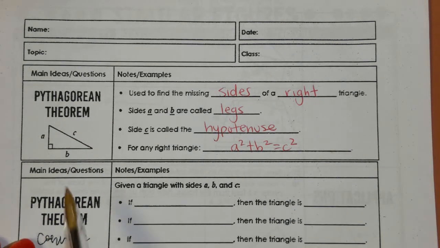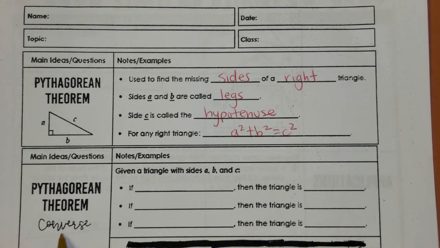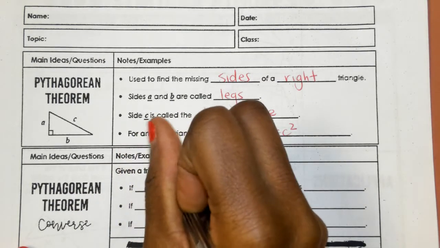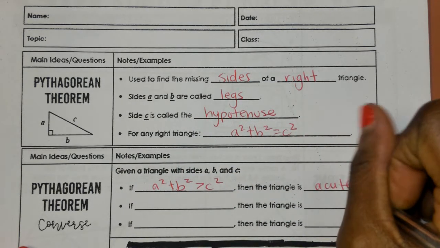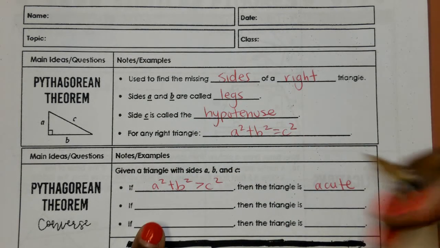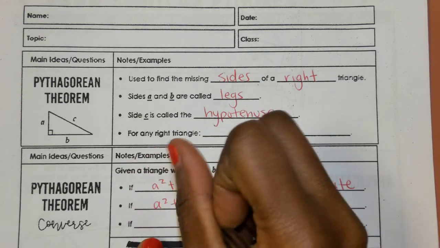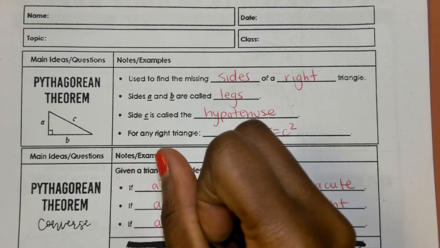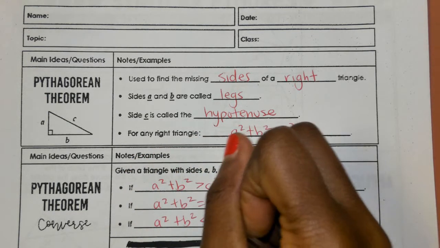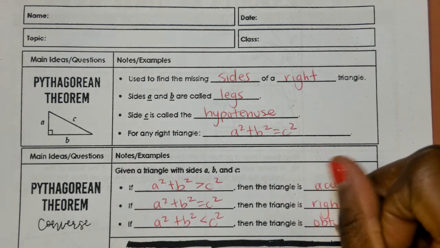If the triangle is not right, the converse theorem says that if a squared plus b squared is greater than c squared, it's going to be an acute triangle. If it's equal, we already know it's right. And if a squared plus b squared is less than c squared, then it's obtuse.